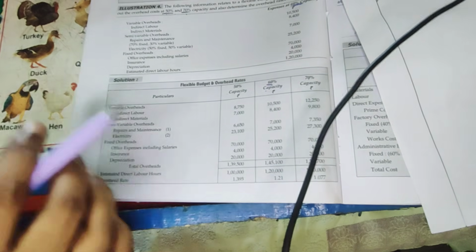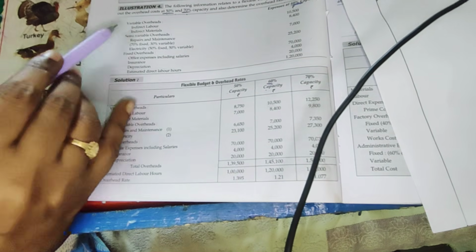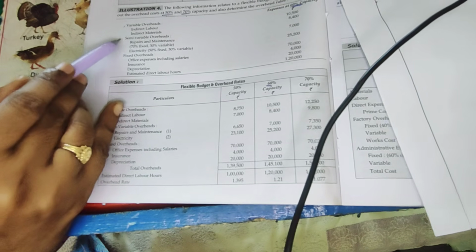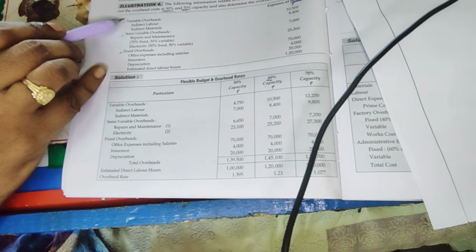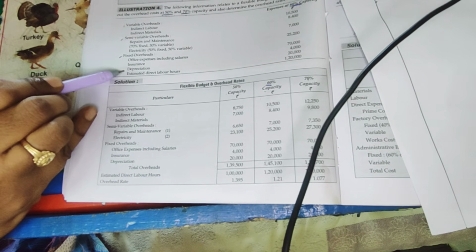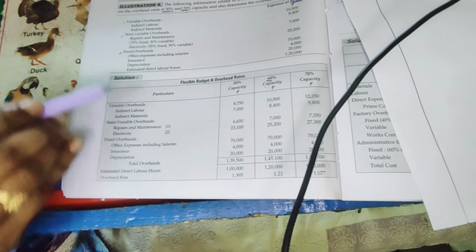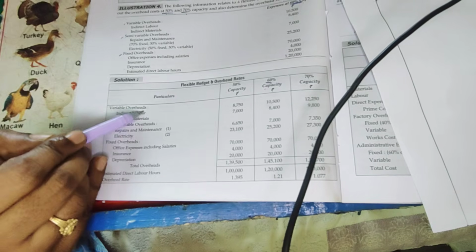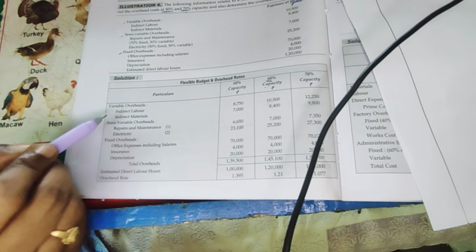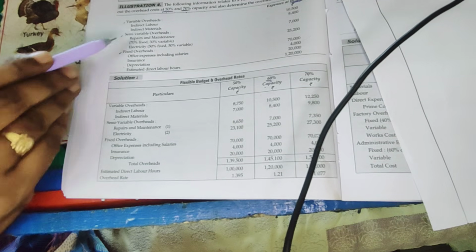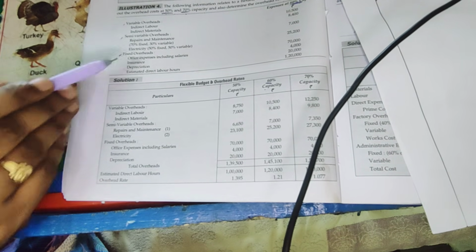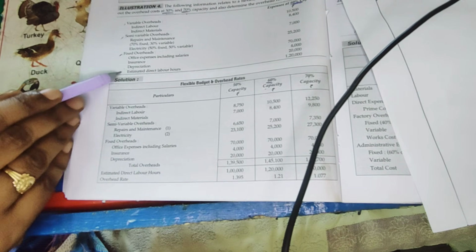Okay. So in the question we have variable overheads, semi-variable overheads, fixed overheads. Just write down these as it is up to depreciation. Under the particulars column, write down variable overheads. Under that, indirect labor, indirect material, semi-variable overheads, repairs and maintenance and electricity, fixed overheads, office expenses, insurance and depreciation.